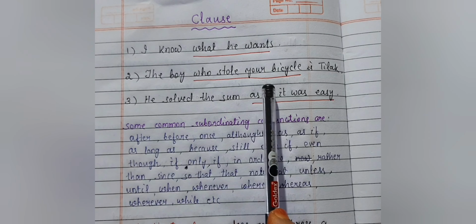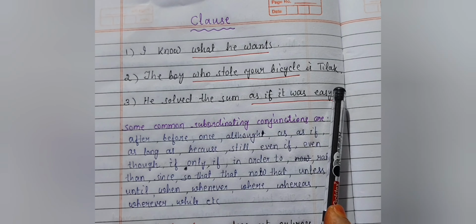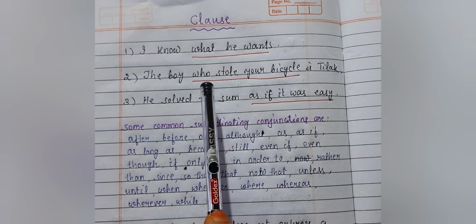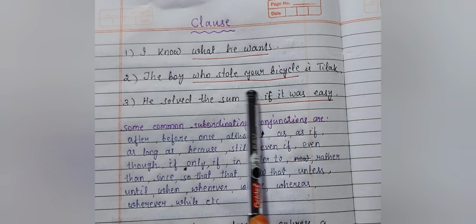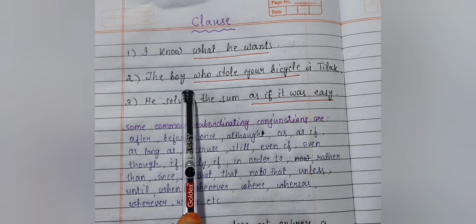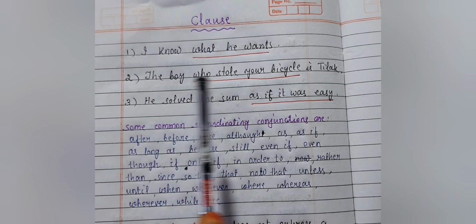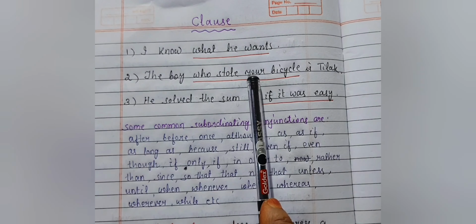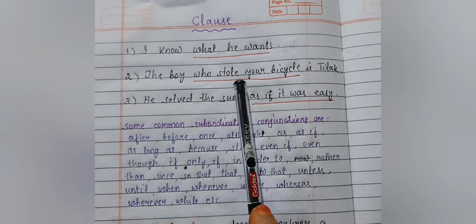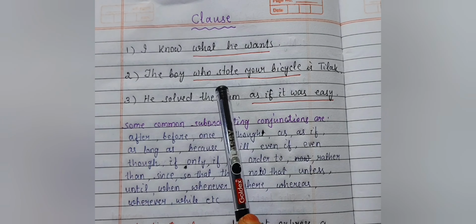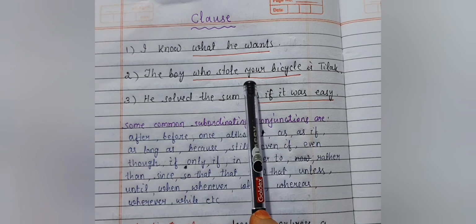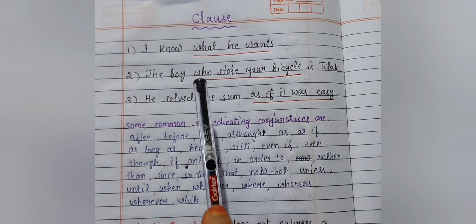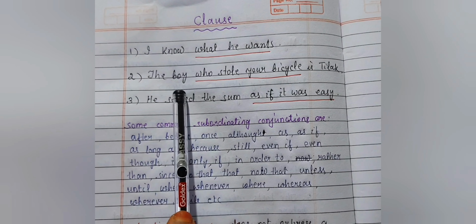The boy who stole your bicycle is Tilak. Here, "who stole your bicycle" is used to describe the boy, one noun. It is just like one sentence. It has one subject and also one finite form. "Who" is the subject and "stole" is the finite form. "Who" is used for the boy.